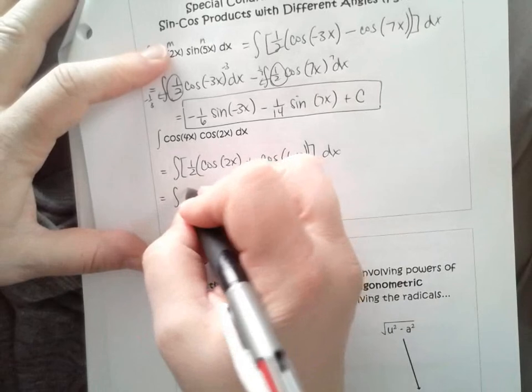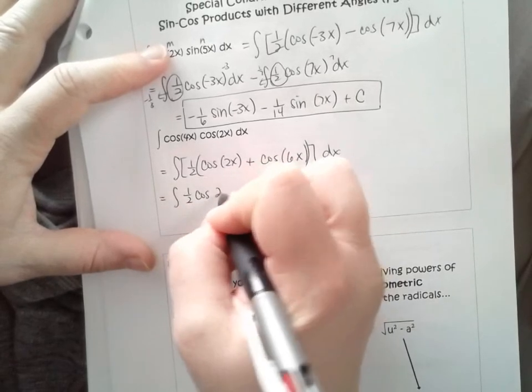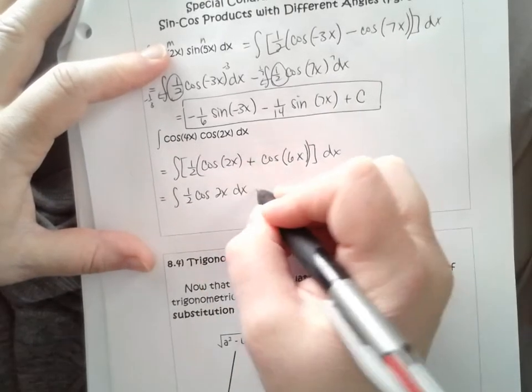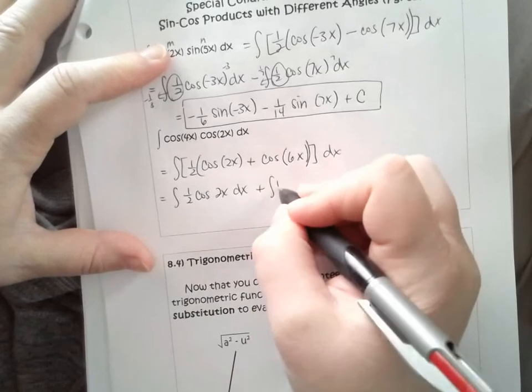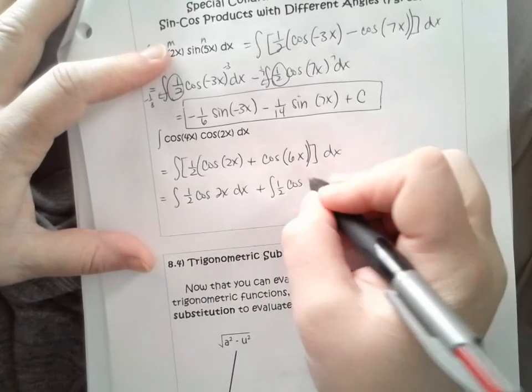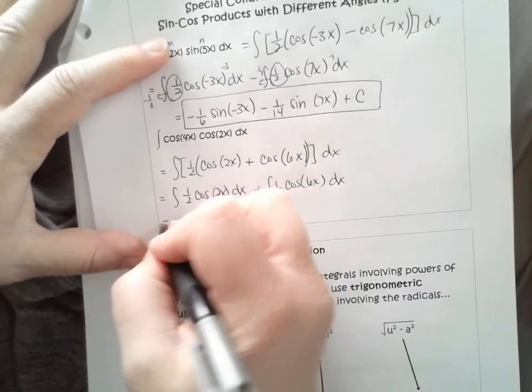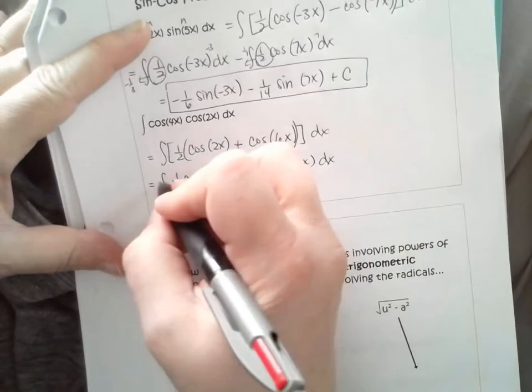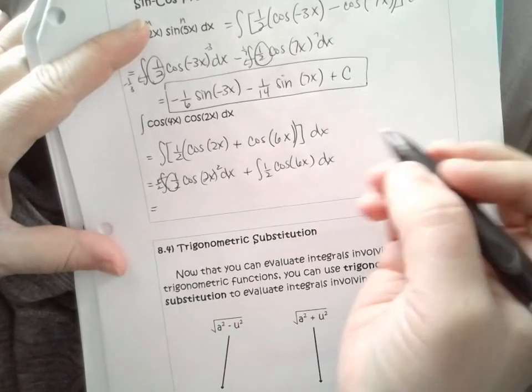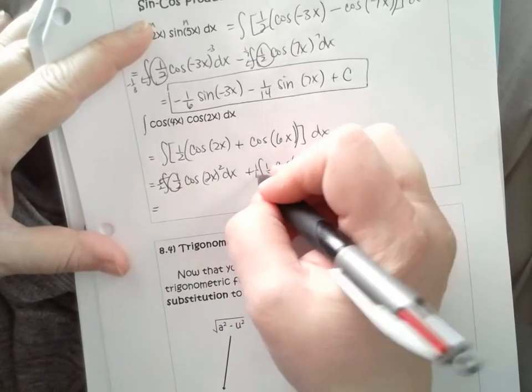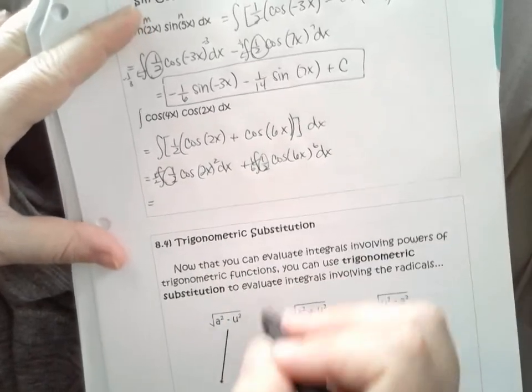Which means we have the integral of 1/2 cosine 2x dx plus the integral of 1/2 cosine 6x dx. You need a 2, need a 1/2 plus this 1/2 that's coming out. You need a 6, balance it with the 1/6 plus the 1/2 that's coming out.